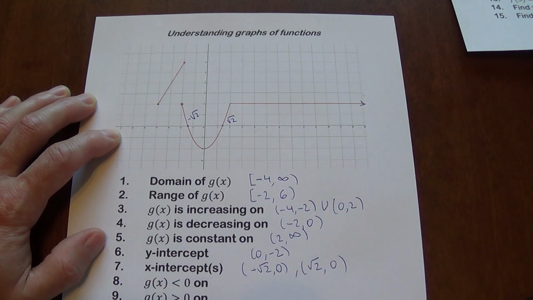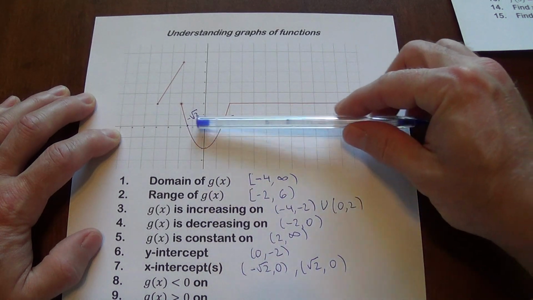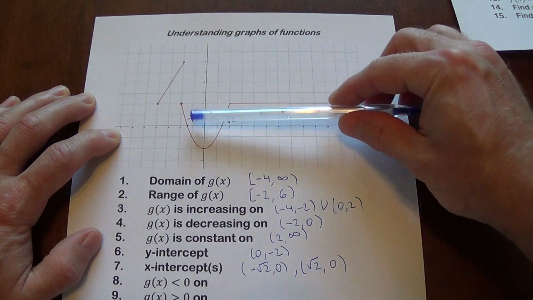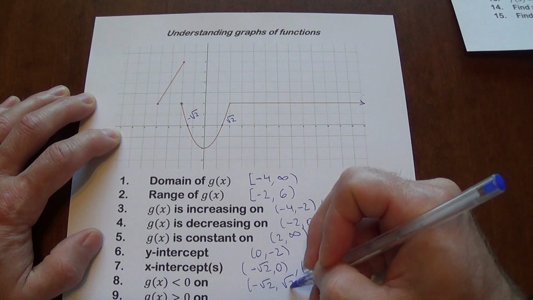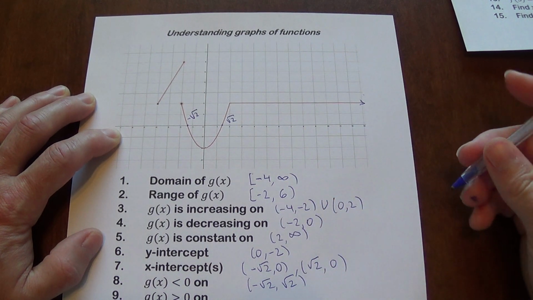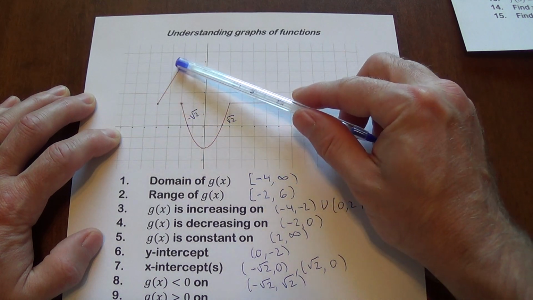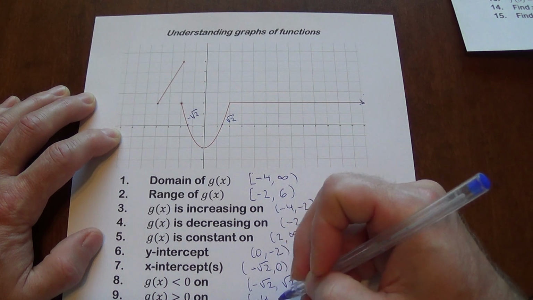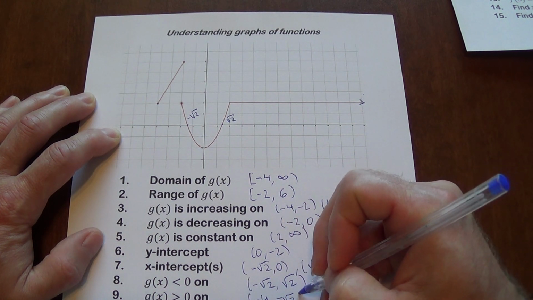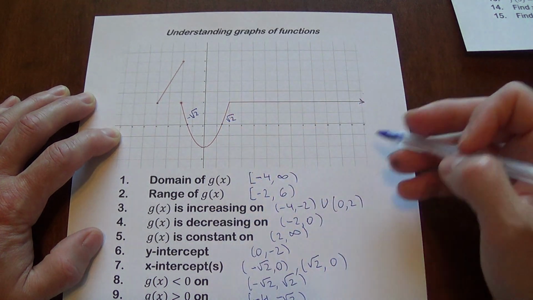Where is the graph positive? The graph's positive, oh, I'm sorry, negative. So it's negative where the graph is below the x-axis. So it's going to be between -2 and +2. Where is it positive? So it's going to be positive from -4, still positive, so from -4 all the way to -2, and then it's going to be positive again from 2 to infinity.